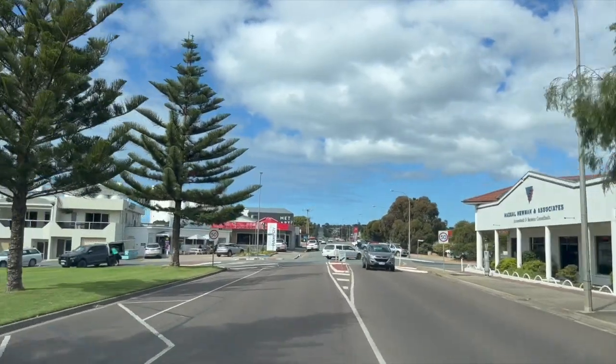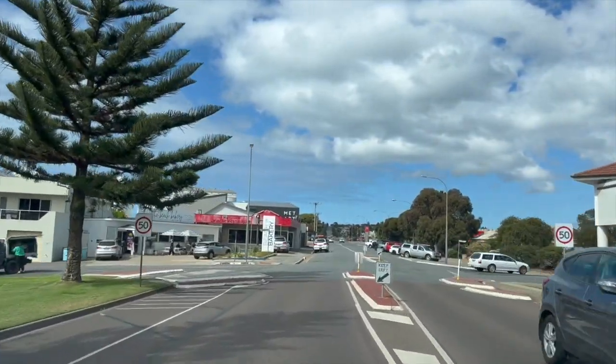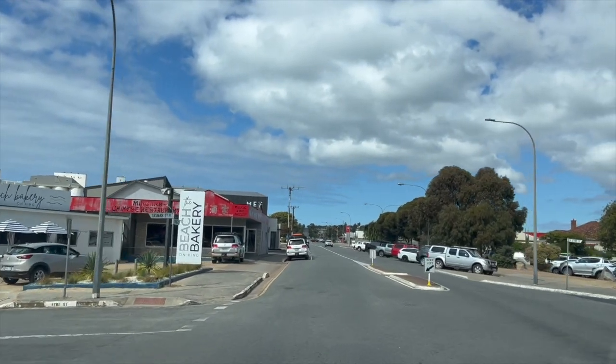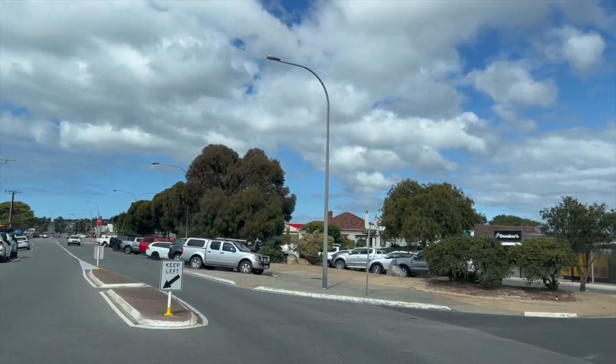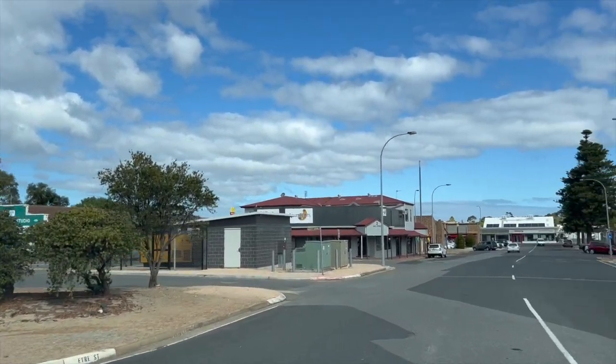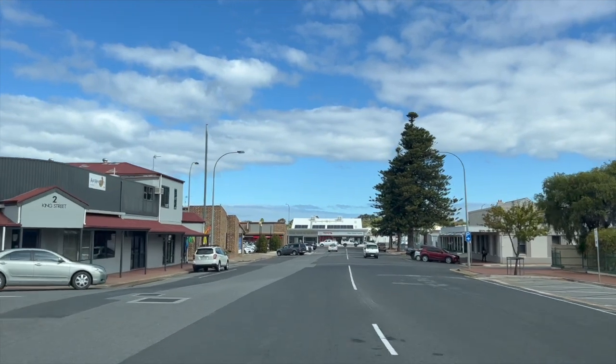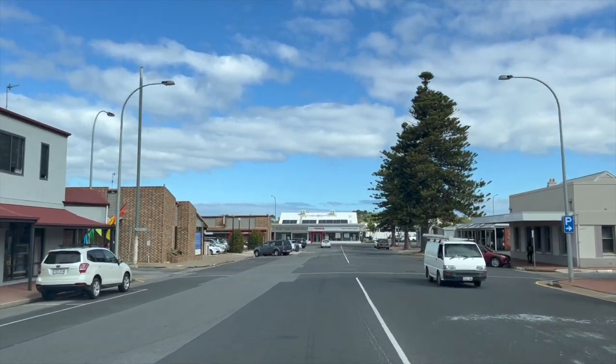We're going to take a right turn, so mirror check, indicator, noting the 50 km/h speed zones. There's plenty of space between myself and that white vehicle approaching, so I'm going to go around to the right and follow the road. Just checking that vehicle pulling up on the left. Okay, they're giving way to me, which is great.